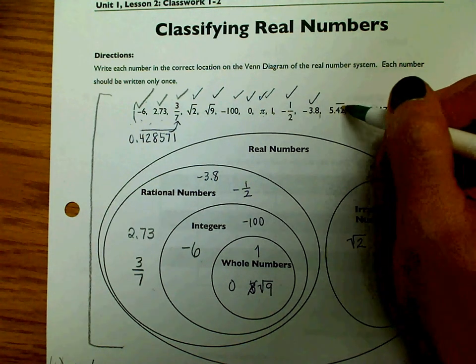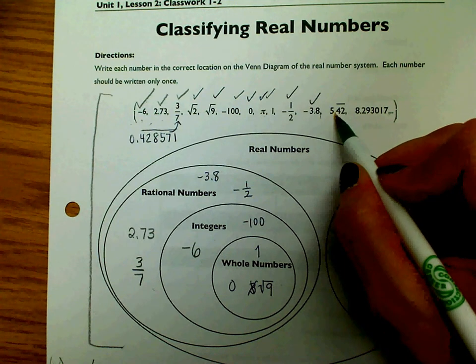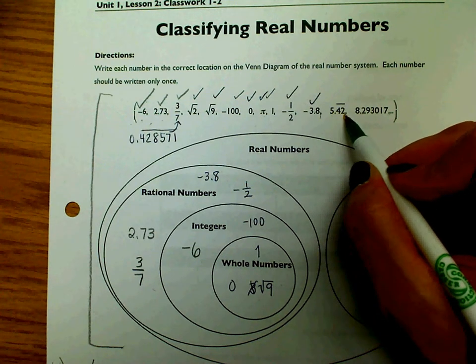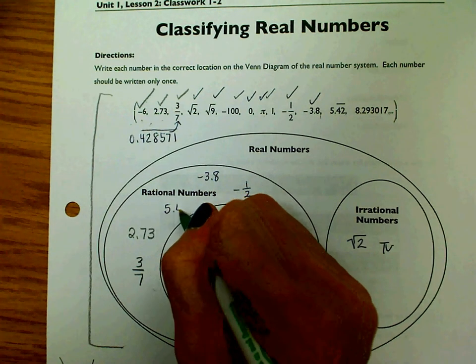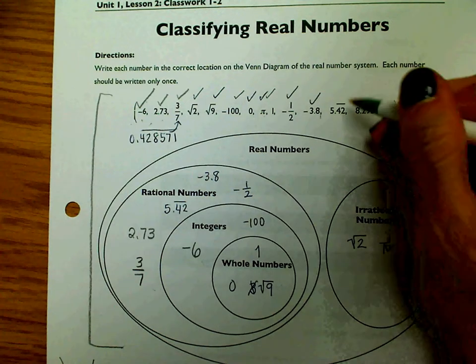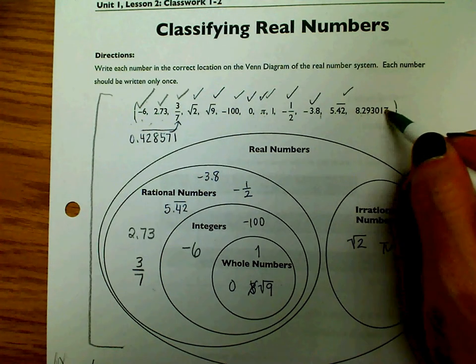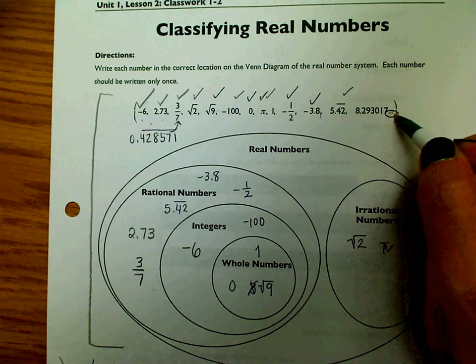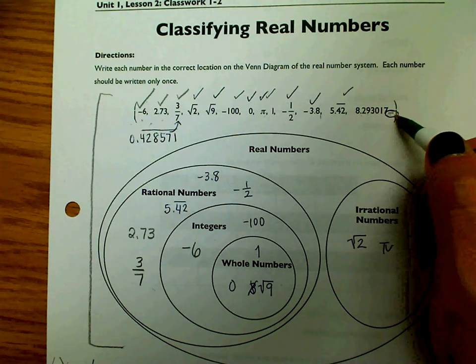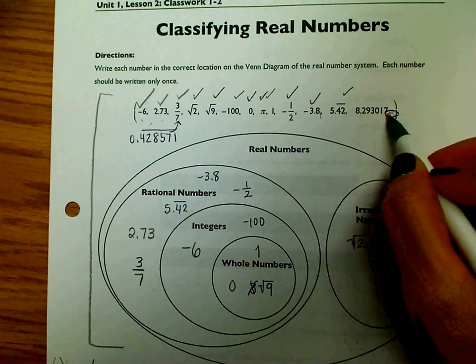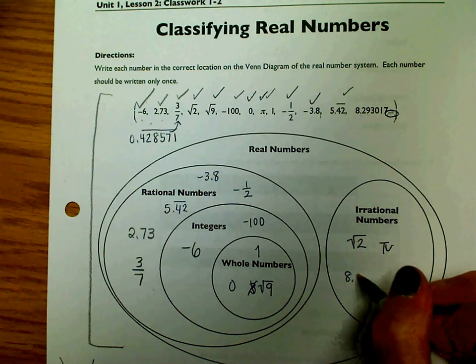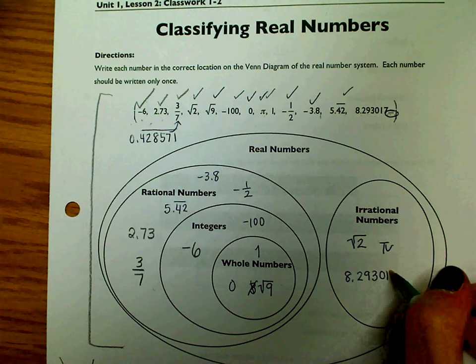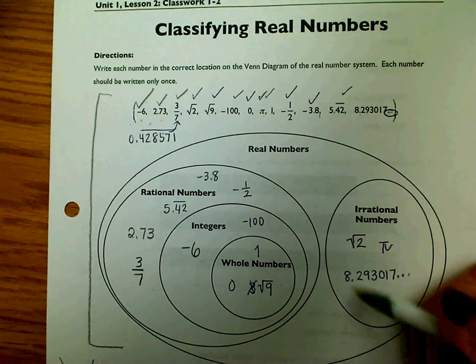This here is a repeating decimal, so that means 5.42424242 forever. So remember, repeating decimals are always going to be rational, so we're going to put that here. And then 8.293017... that ellipsis indicates that this number is going on forever, and there's no sign of repeating. This acts like pi, so it's in the same family as pi. We're going to put 8.293017 with the ellipsis in the irrational numbers.